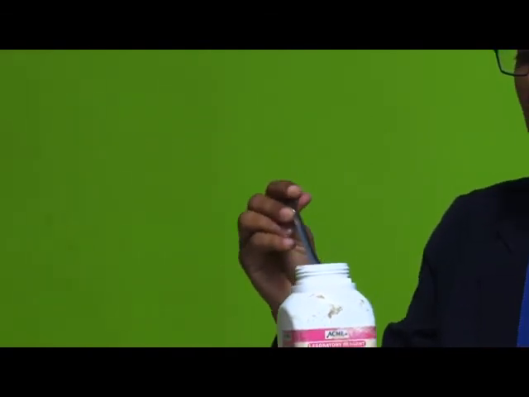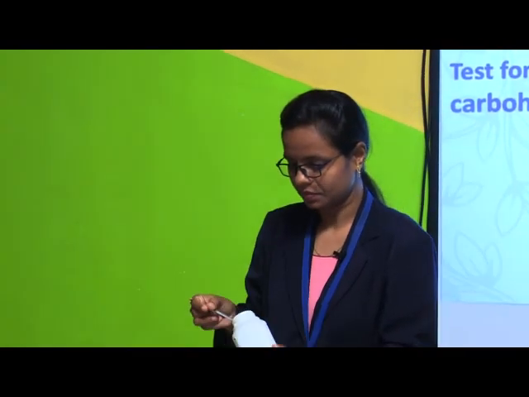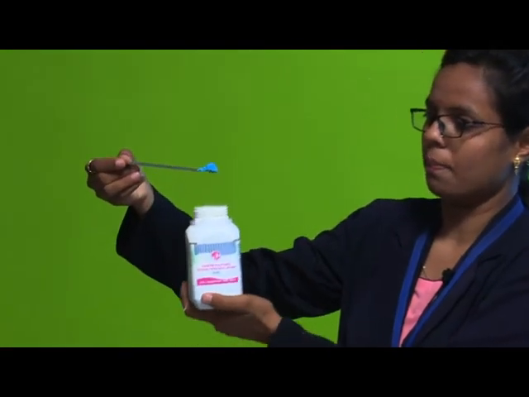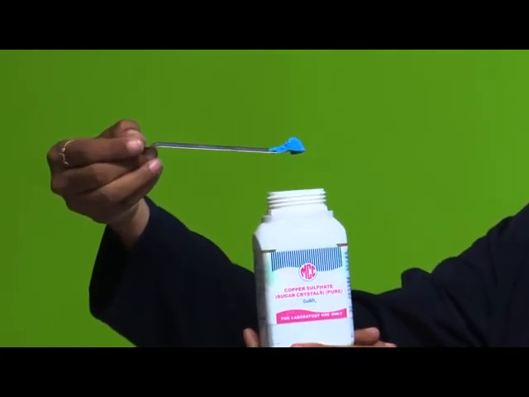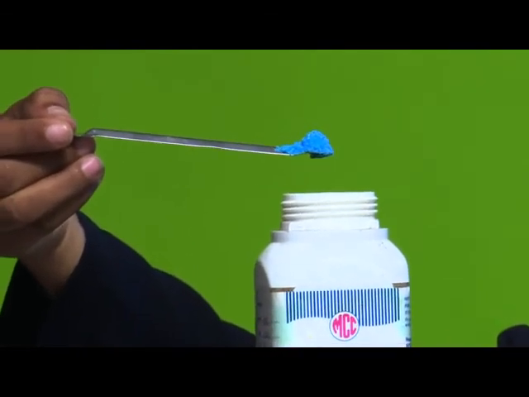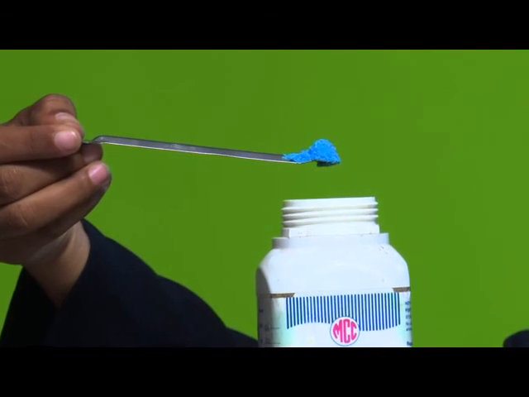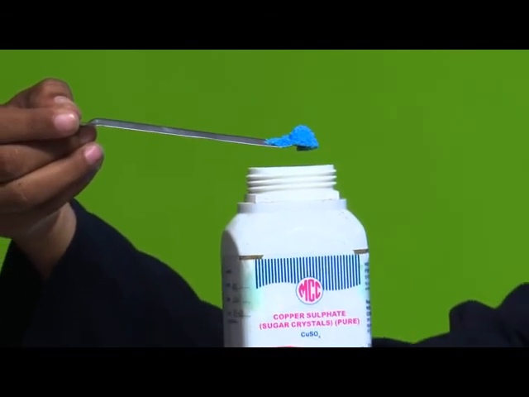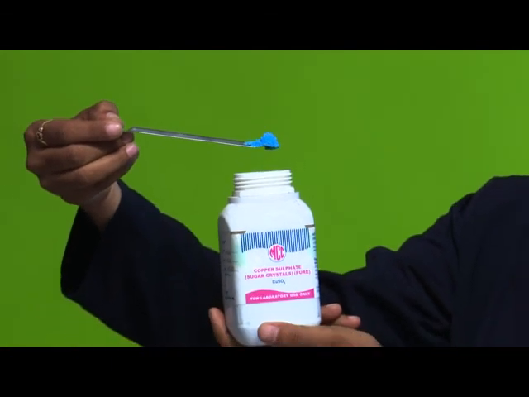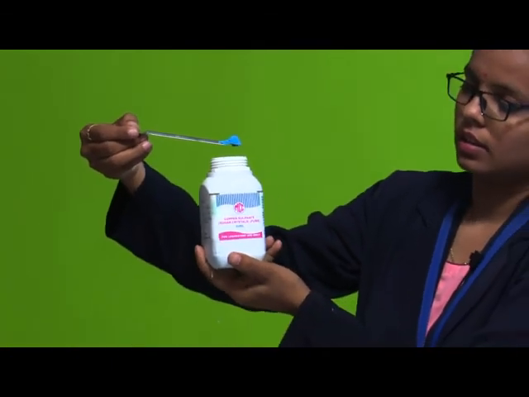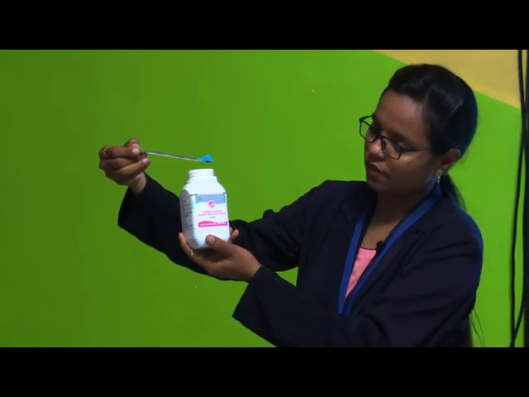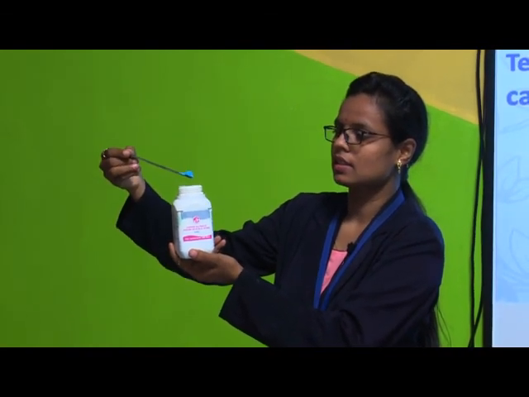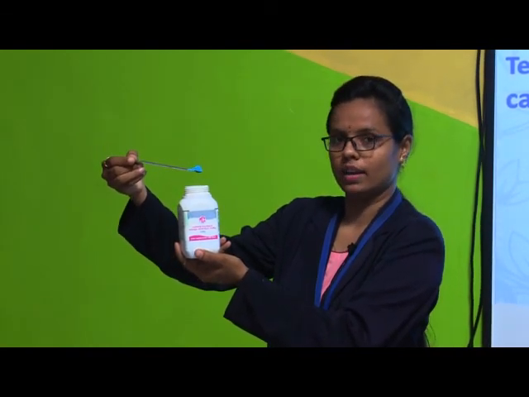Now, after this we also require copper sulfate. See, we require copper sulfate. This is also a powder which we call copper sulfate, and we have to get this solid substance diluted with water. You can see, everyone, this is copper sulfate. Those are again small crystals which are blue in color.